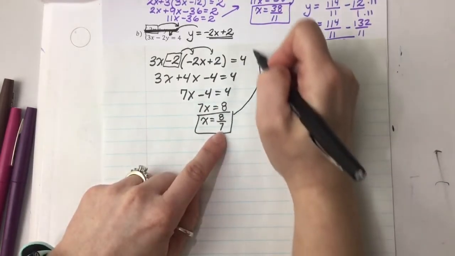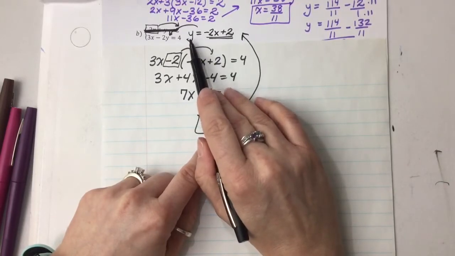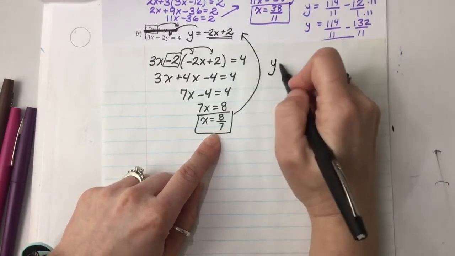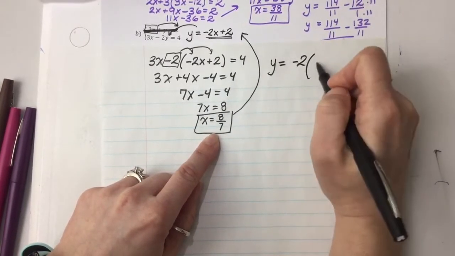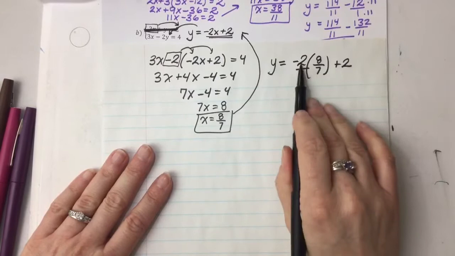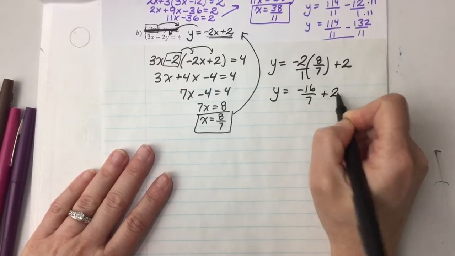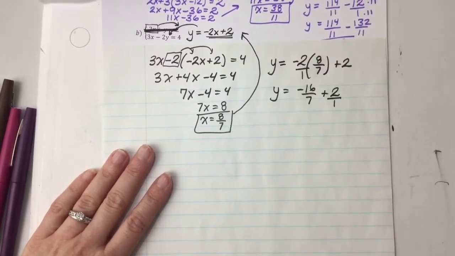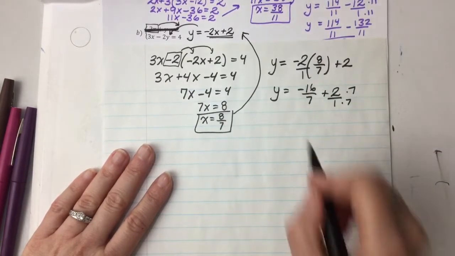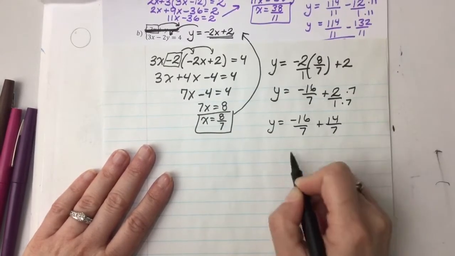So I need to substitute this value, 8 over 7, into the equation that says y equals, because that's the value I need to find at this point. So I need to change x into 8 over 7, and then I can find y. Y equals negative 2 times 8 over 7 plus 2. Again, we're multiplying fractions, so it's top times top, bottom times bottom. Y is negative 16 over 7 plus 2. You cannot add fractions unless you have a common denominator. So I need to multiply top and bottom by 7. So y equals negative 16 over 7 plus 14 over 7.